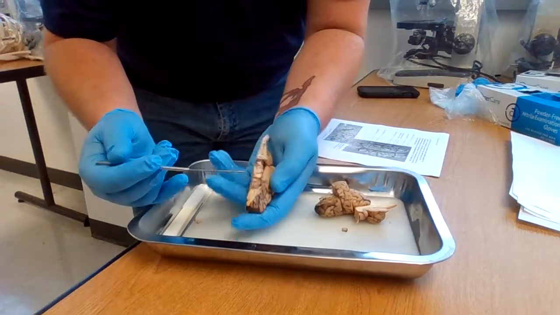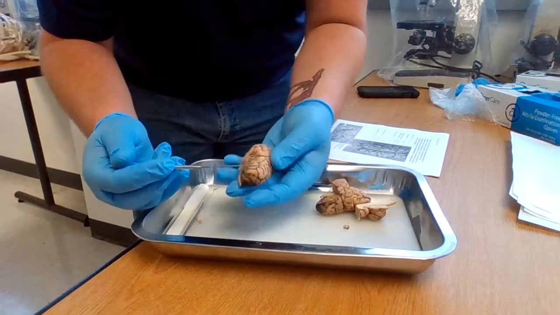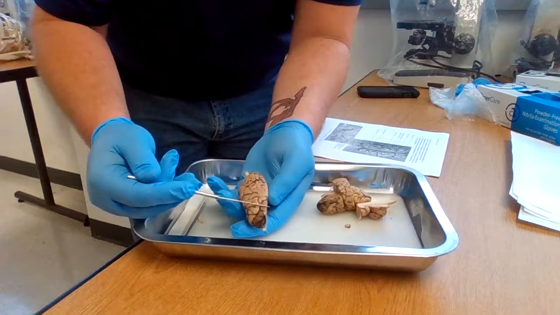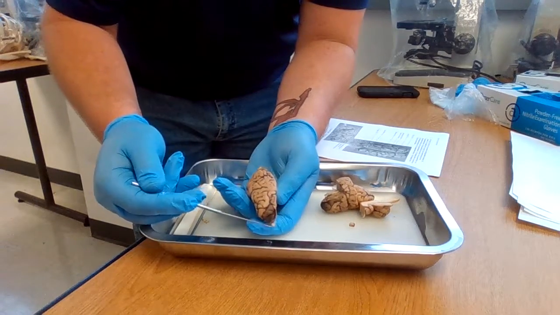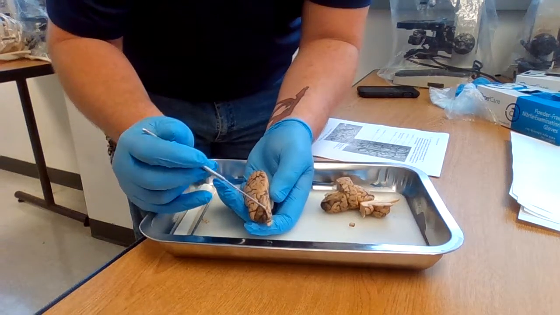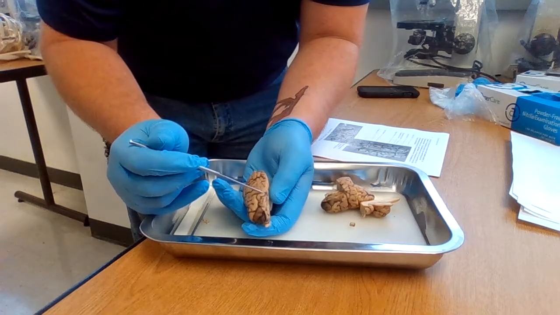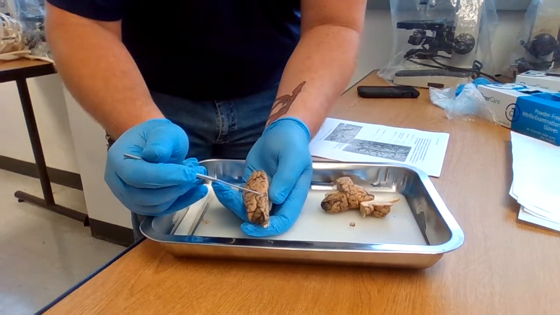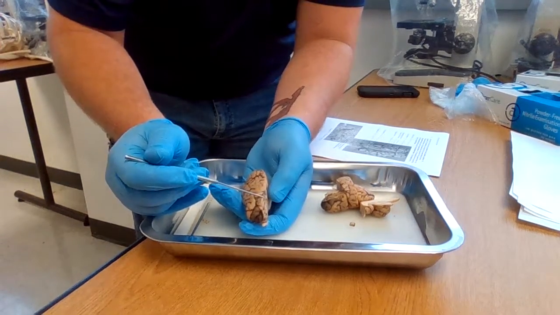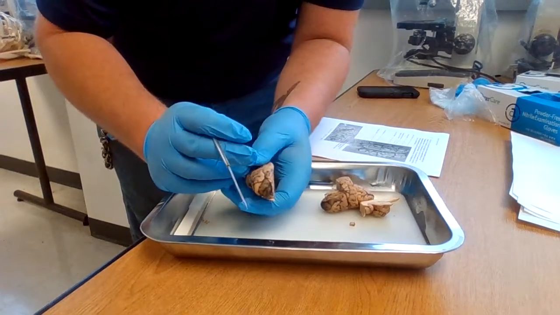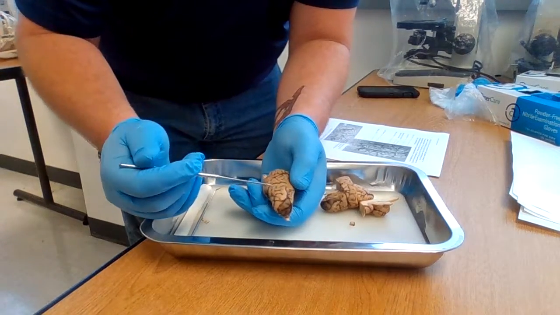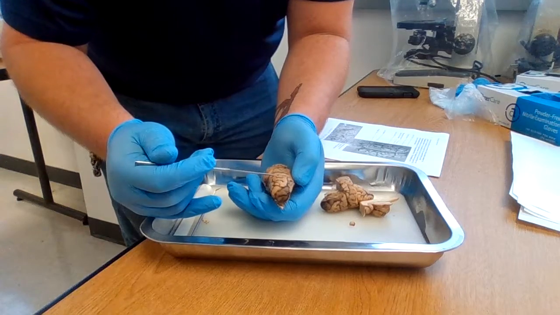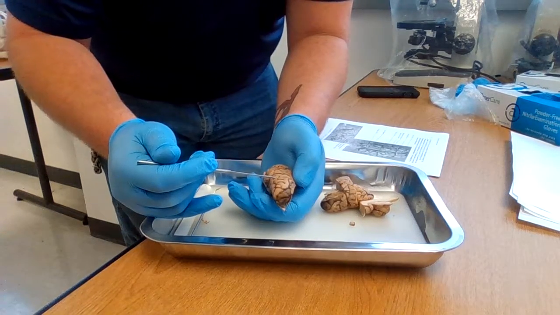We're going to be doing the lobes next. This is going to be the frontal lobe with the ansate sulcus. We did it on the wrong side. Should be right here.